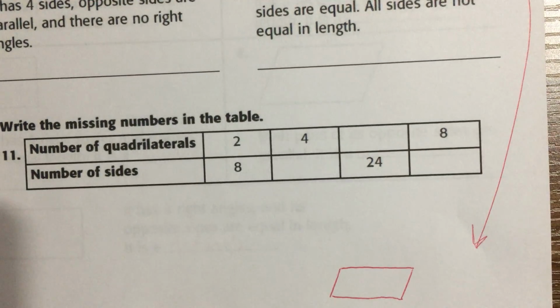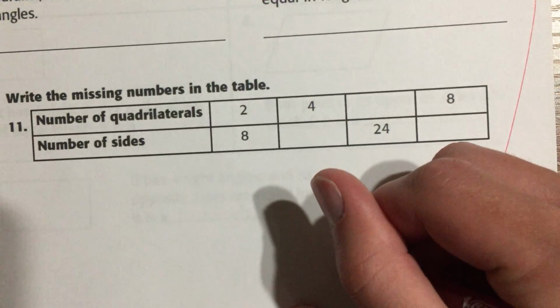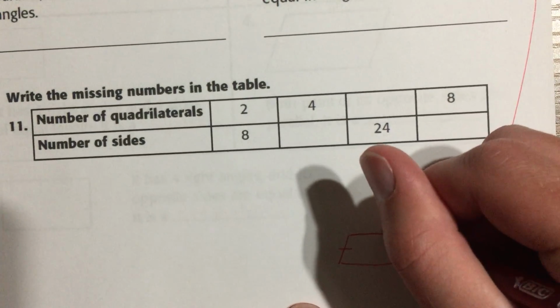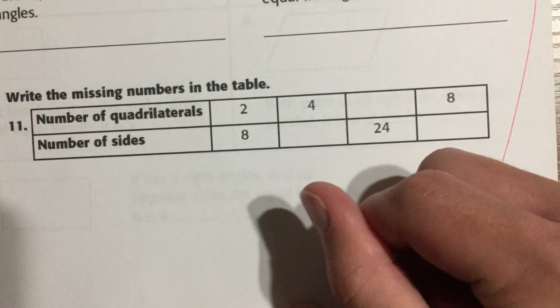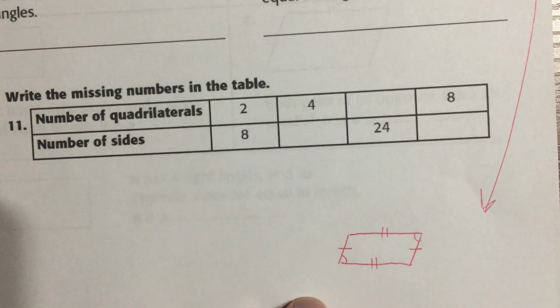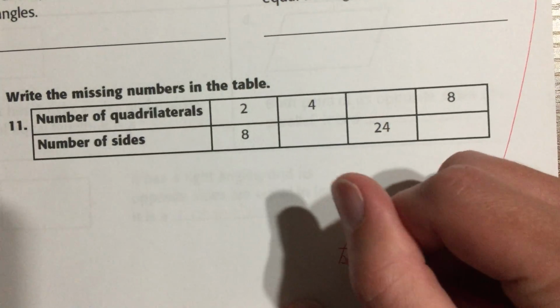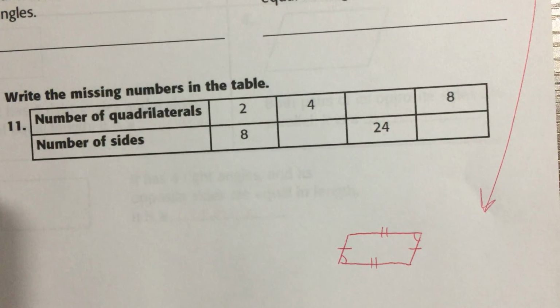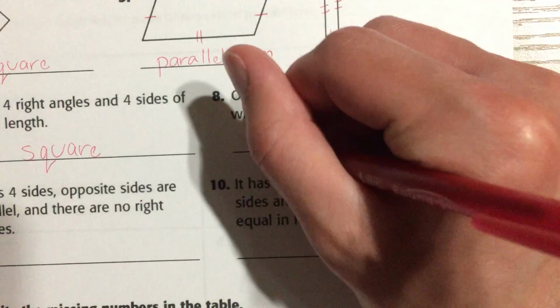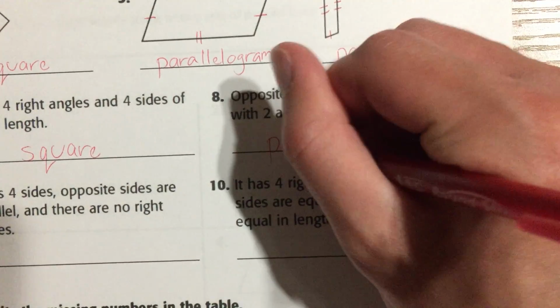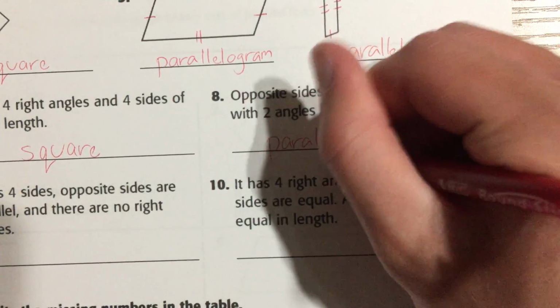And again, I apologize for my drawing, but what they mean is that opposite sides are equal length, and it's got 2 angles that are less than right angles, kind of like that. Okay, they're not quite that square, they're less than the square right 90-degree angle that we need. That looks to me, when I draw that out, like a parallelogram. So that is exactly what we're going to call it.